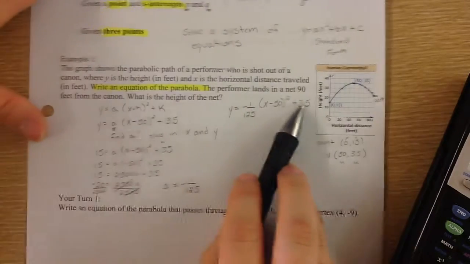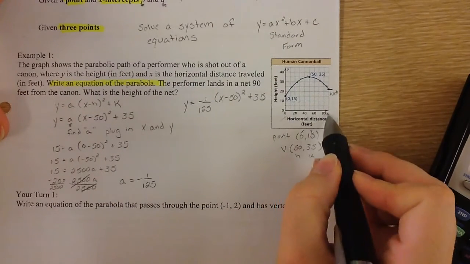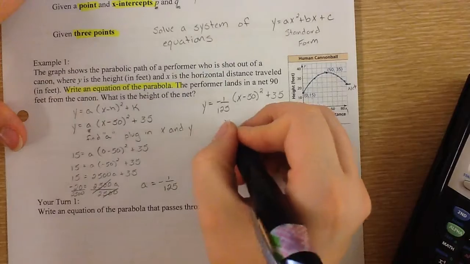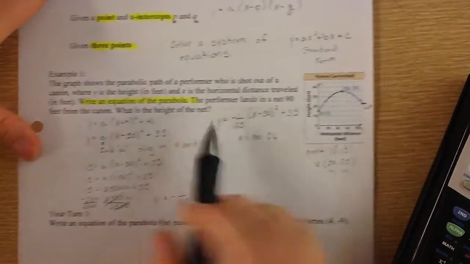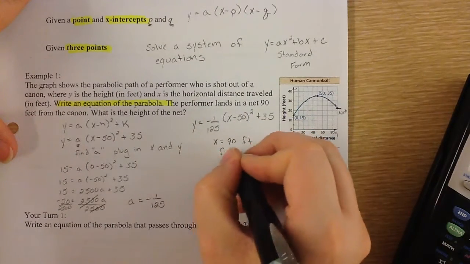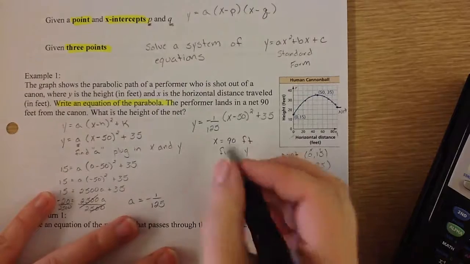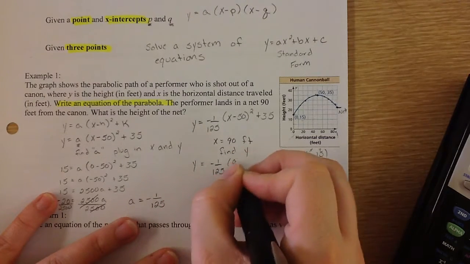The performer lands in a net 90 feet from the cannon. So we're 90 feet over here. So that's an x of 90 feet. What is the height of the net? Remember, my height is my y. So we're trying to find y when x is 90. Well, I can do that by just plugging that in. Plug a 90 in for x.